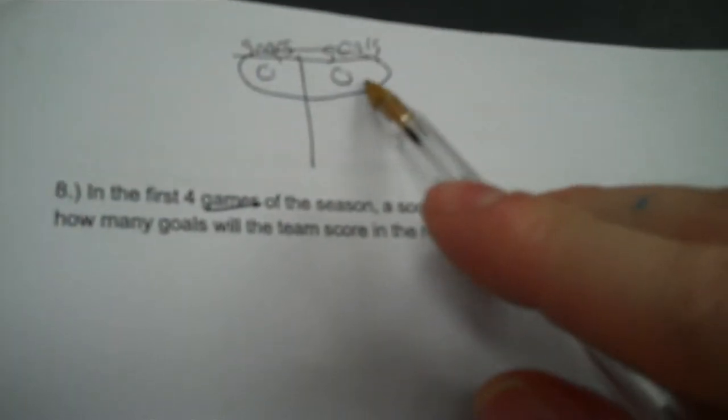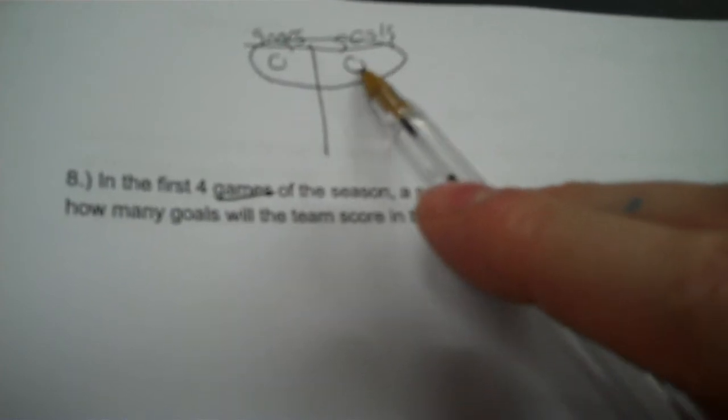Okay, number 8. In the first 4 games of the season, a soccer team scored 10 goals. If this trend continues, how many goals will the team score in the remaining 18 games of the season? So these zeros up at the top, since there's not a number right there, it's 0. That gives you the green light to set up your proportions. Proportions means I'm going to cross multiply and divide.